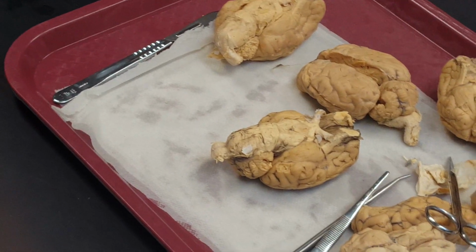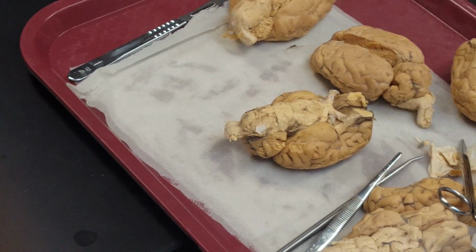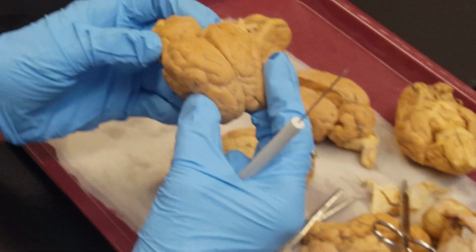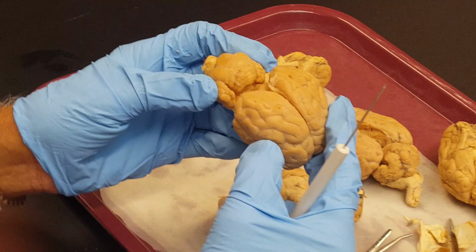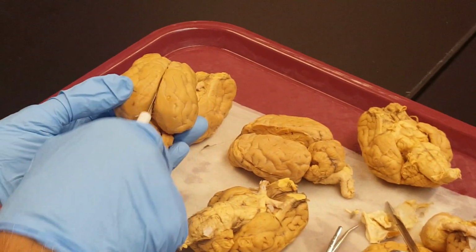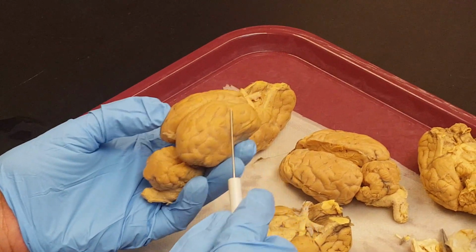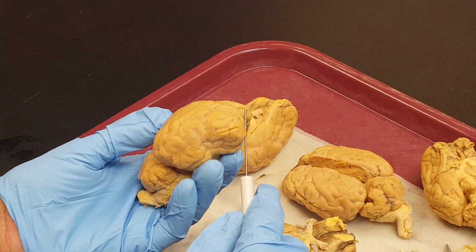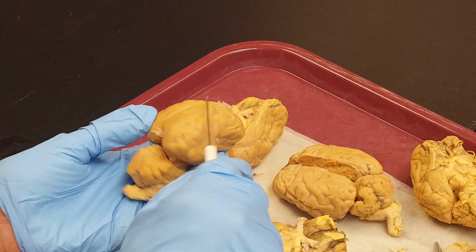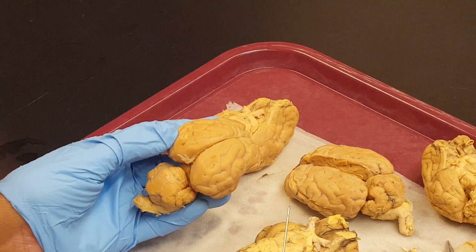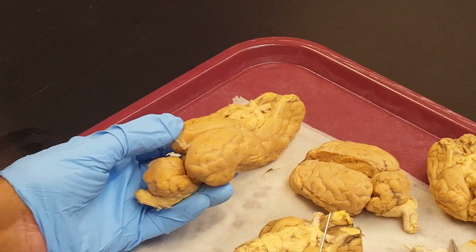That is a pineal gland. Okay? That is on the dorsal side. And this is the cerebellum. This is the longitudinal fissure. This is the frontal lobe of the cerebral hemisphere, parietal lobe, temporal lobe, occipital lobe of cerebral hemisphere. Okay?